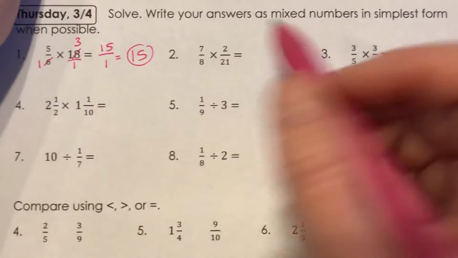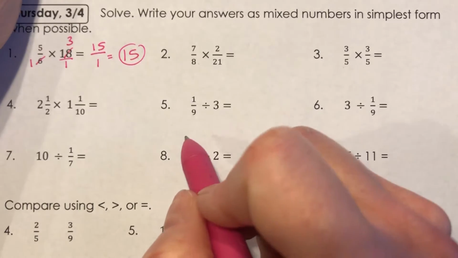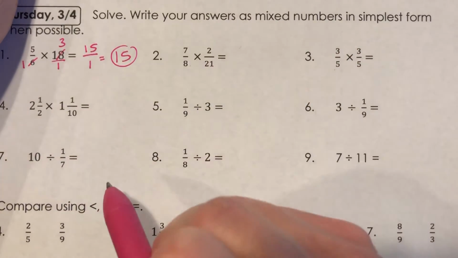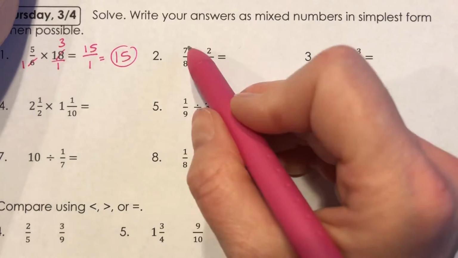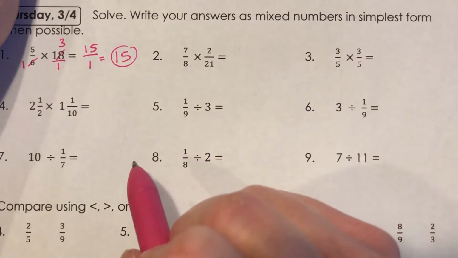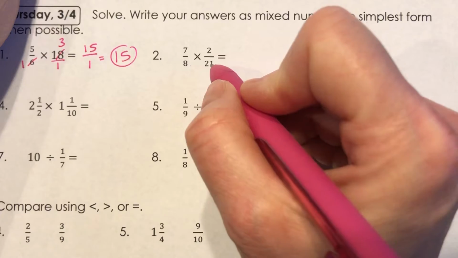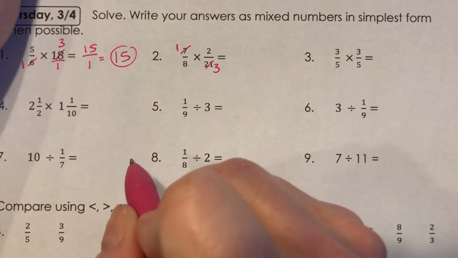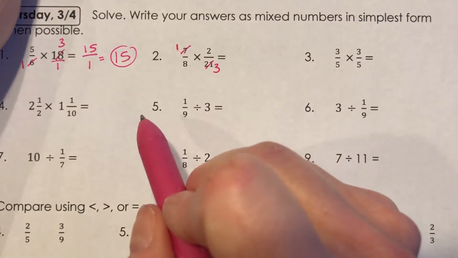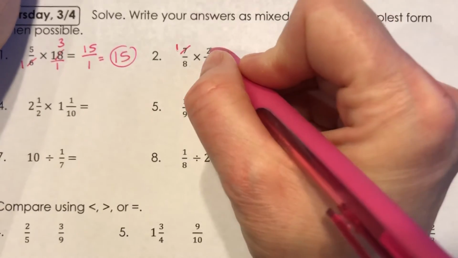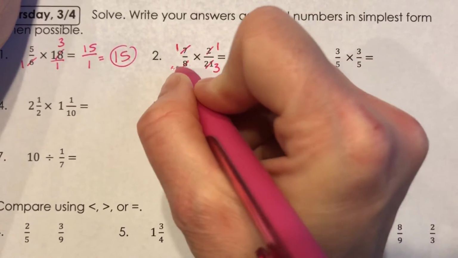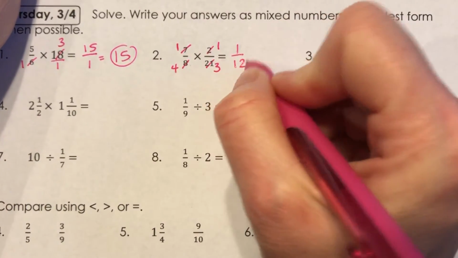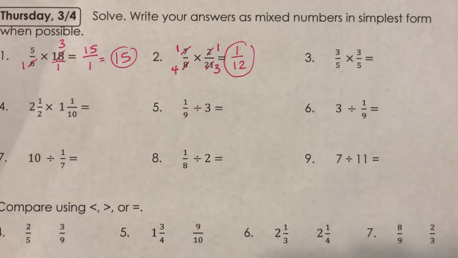Number 2, 7/8 times 2 over 21. Can we cross simplify anywhere before we multiply? Because I don't want to do 8 times 21. Yes, you can. With 7 and 21, isn't 7 times 3 21? That means that 21 divided by 7 is 3, and 7 divided by 7 is 1. Now look at 2 and 8. 2 goes into both of those. 2 goes into 2 once, 2 goes into 8 4 times. So 1 times 1 is 1, 4 times 3 is 12, and 1/12 is your final answer.